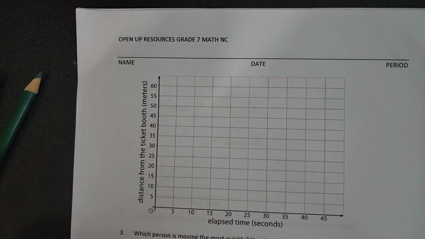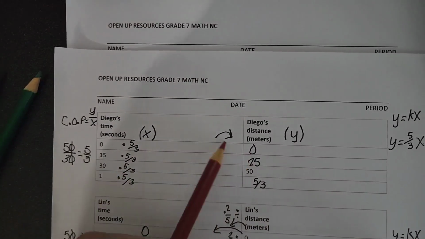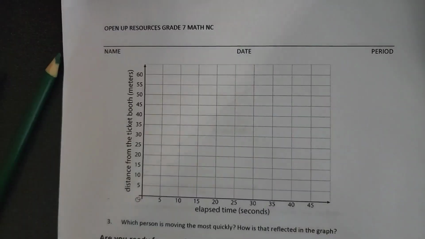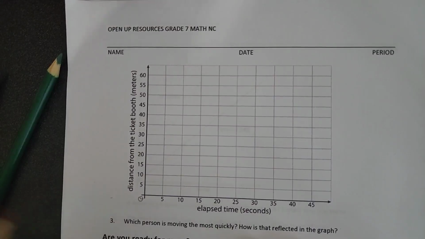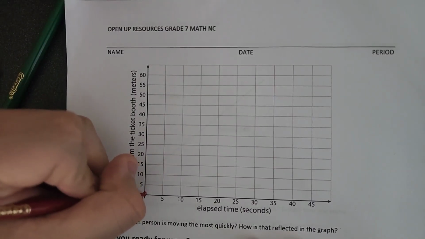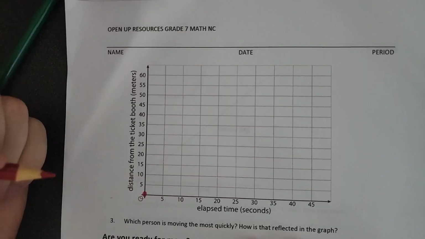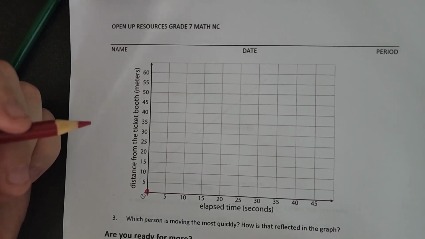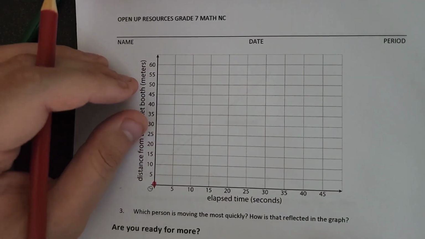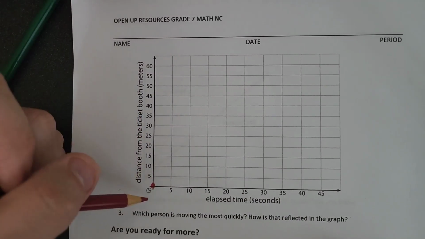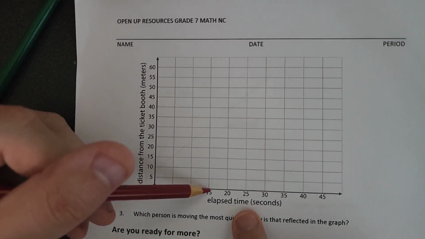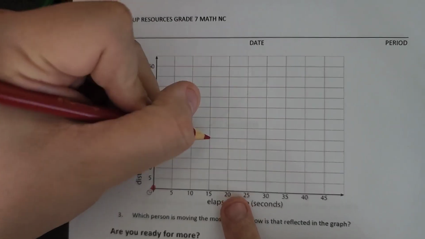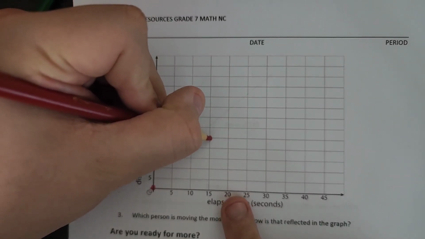Okay, so now that we're trying to graph it, let's start with Diego's. So have your table handy because I'm going to read it off. I'm just not going to show it on camera. Okay, so our first point was what? 0, 0. So we're going to draw your first color at 0, 0, or what do we call that? The origin, right. So my next point was 15, 25. So I go right 15 for time, and then where do I go? I go up to 25 and put another dot.